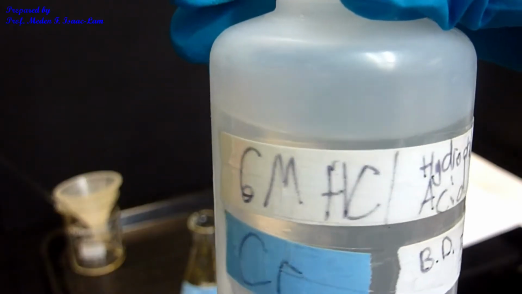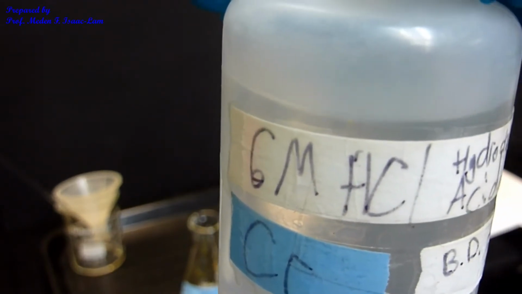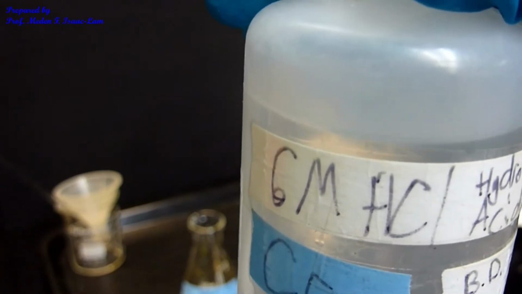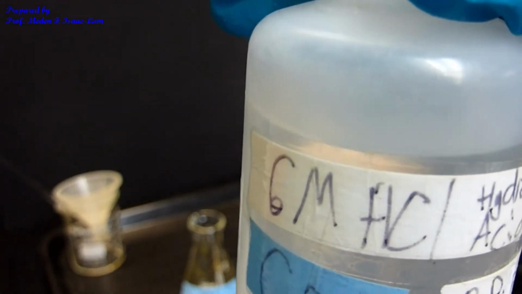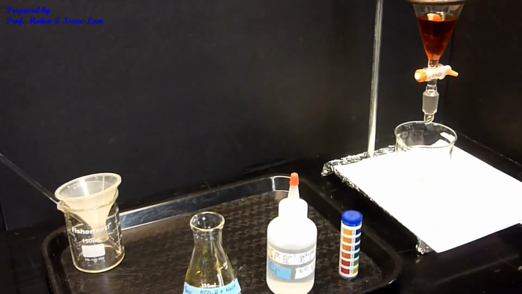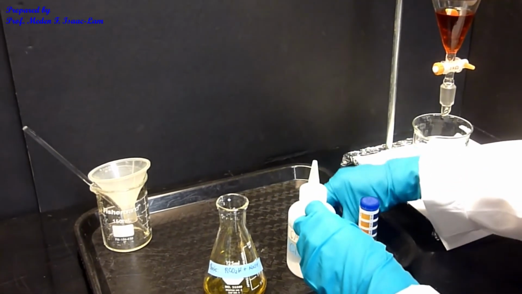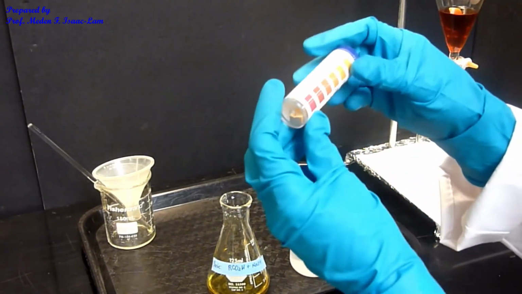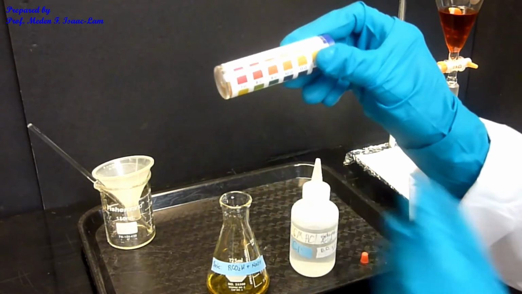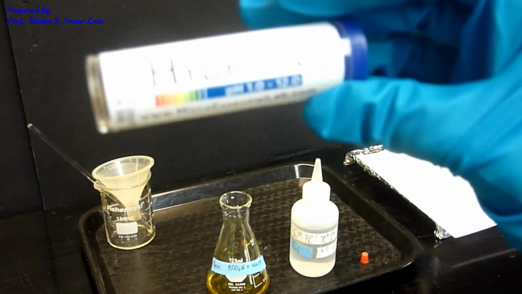This is now the 6 molar hydrochloric acid that I will use to acidify the solution, because right now it's basic. So I want to acidify it so that I can put back the proton, or the H plus, into my carboxylate. So I will add it. And then I have a pH paper. So I want the color of my solution to be red in the litmus paper. So this is my litmus paper, my pH paper.